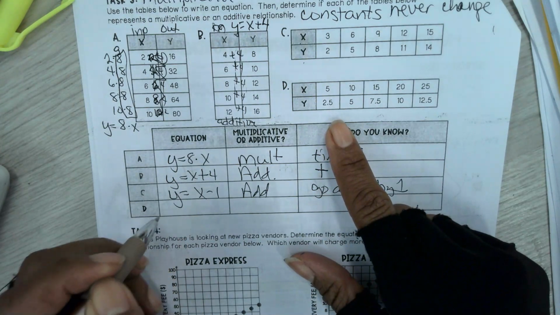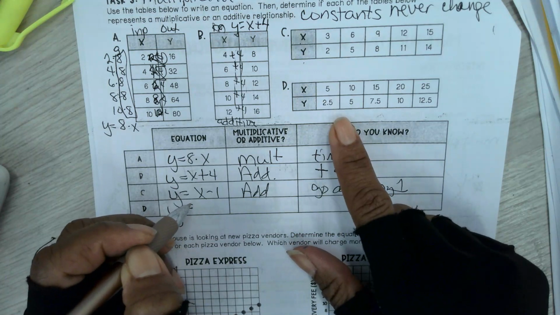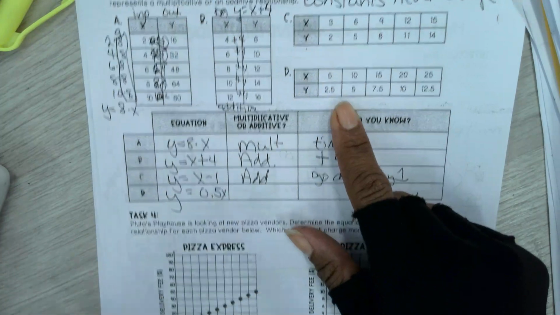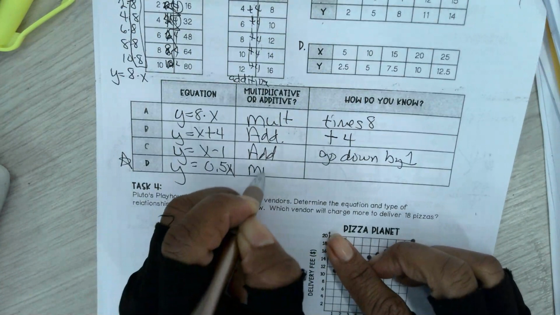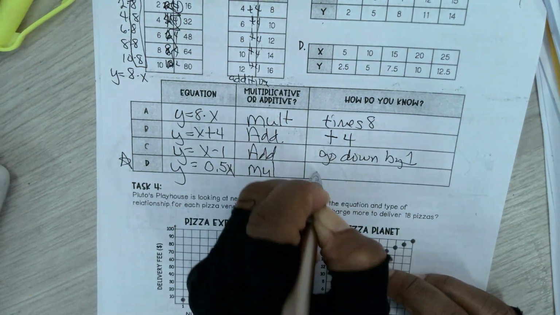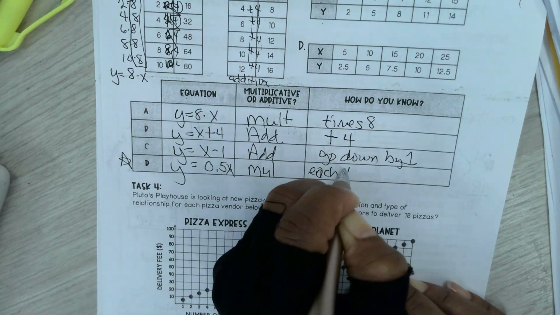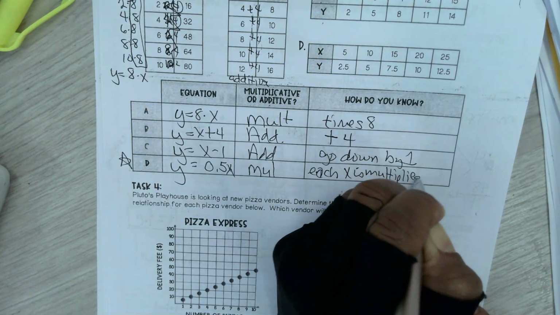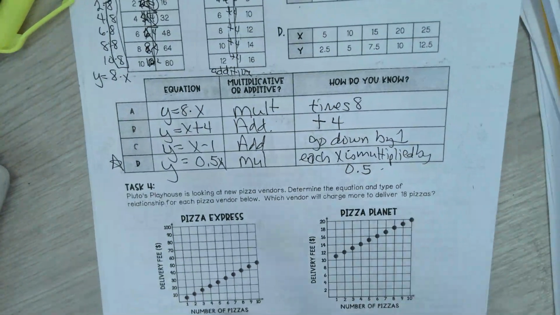Now, this is where it gets tricky. It's y equals, since we're dividing by 2, or halves, 0 and 5/10 x. Put a star by that, because I got to show y'all that, because that's different. I haven't taught y'all fractions and decimals, so I don't know what y'all know. So each x is multiplied by 0.5 tenths. That's what that is, 0.5 tenths.